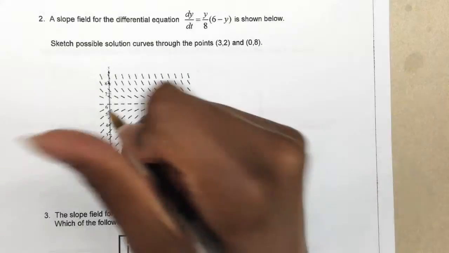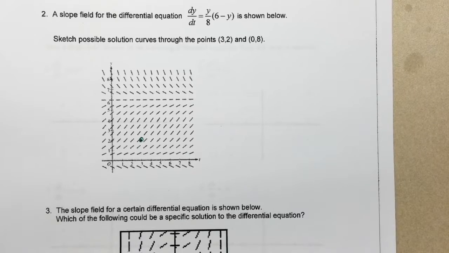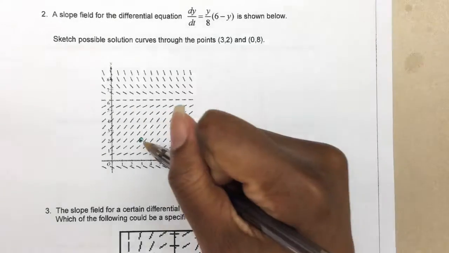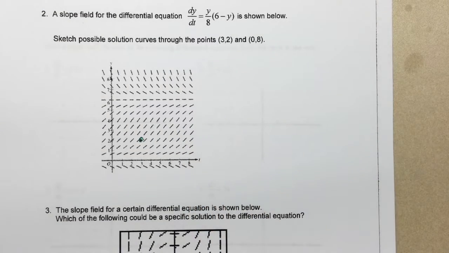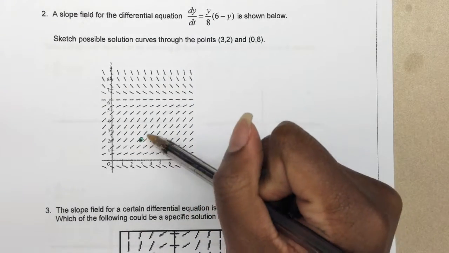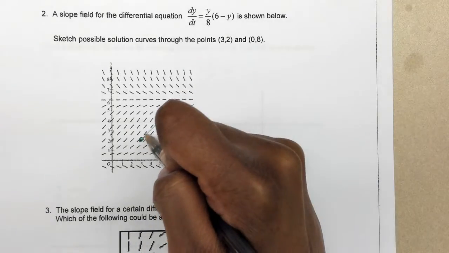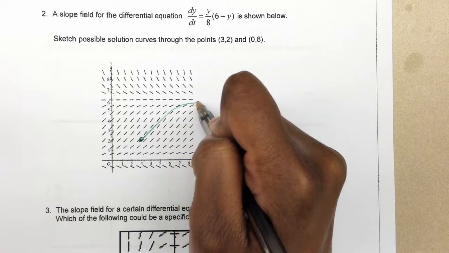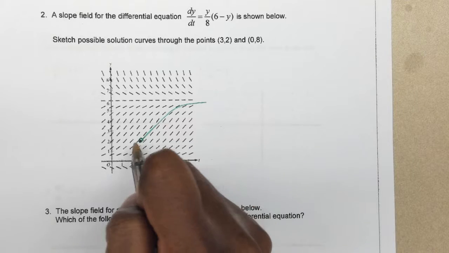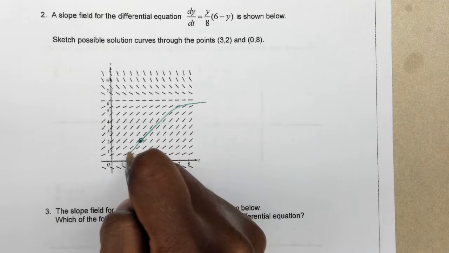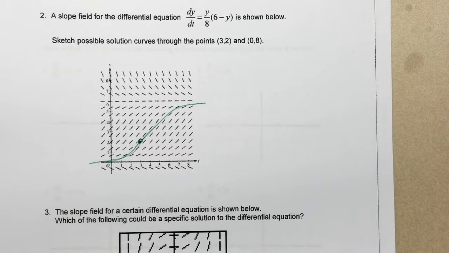So let's start with (3, 2). (3, 2) is right here. To sketch a possible solution curve for (3, 2), I'm going to follow the curve of these tick marks. On the right side, the curve seems to be curving, curving, curving, and then kind of mellowing out. And then on the left side, we're curving downwards and sort of mellowing out when we get to the x-axis.